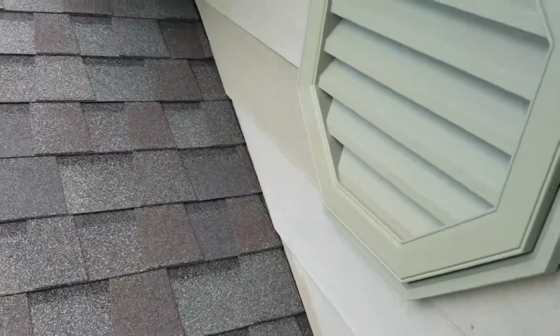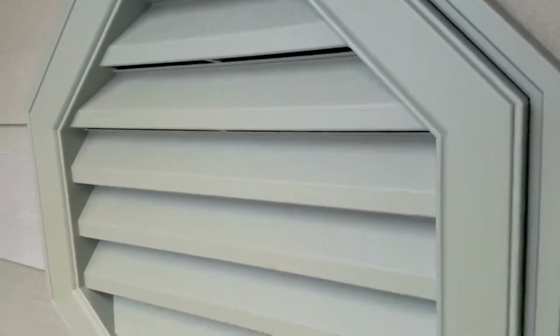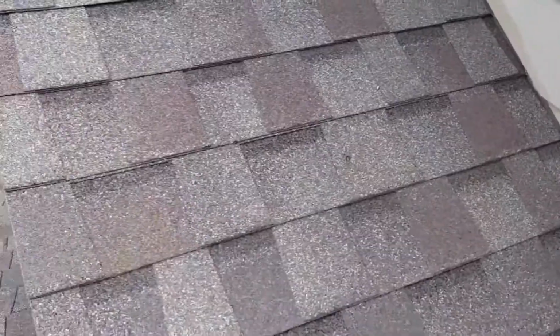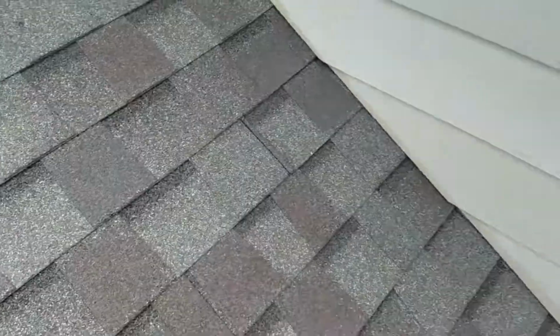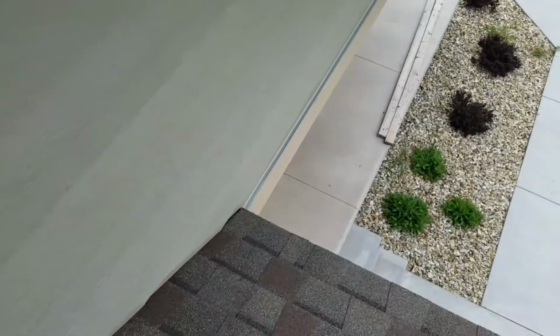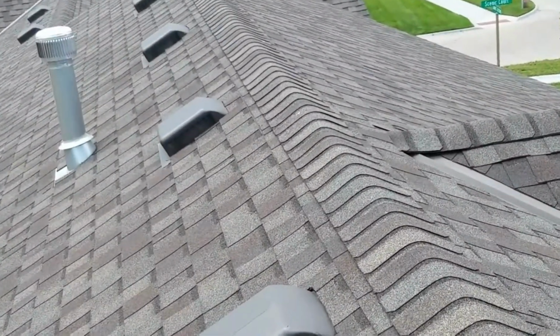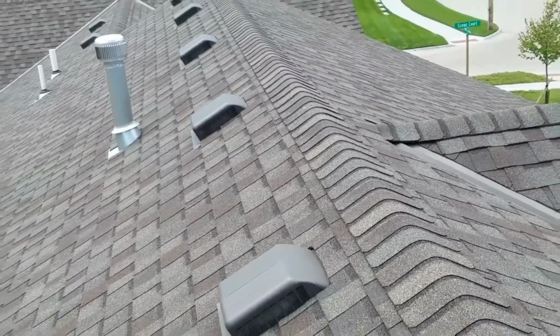Once again, another part of your ventilation system. It's actually vented, yes it is. Some of them are just aesthetic, all right? Another thing, if you see the nail penetrations, definitely want to take pictures of those, see that they're covered. And again, recommend kick out flashings, okay? So, abbreviated view of your roof vents.